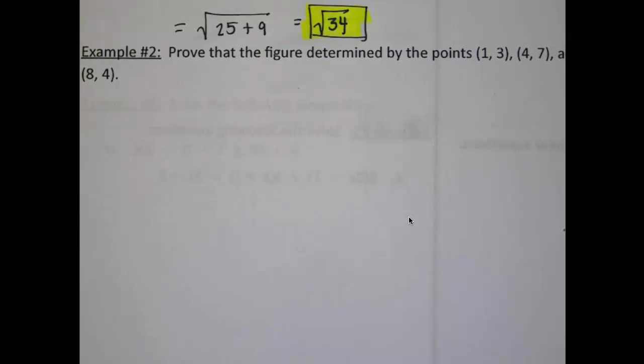I got 25. Square root of 25? Yeah. So 5. Okay, you got 5, and I got 5. So 5, isosceles. Yeah, 5, 5, 5. What's going to be 4, 7, and 8, 4? Yeah. Because there's 25, 5 equals 5.